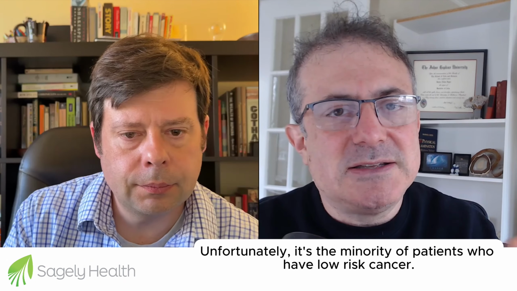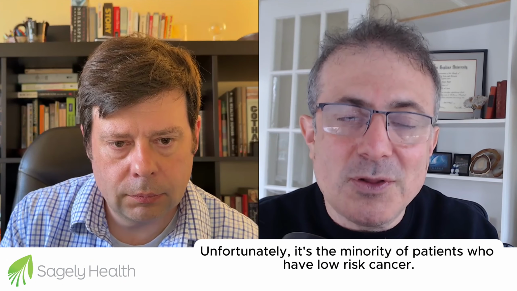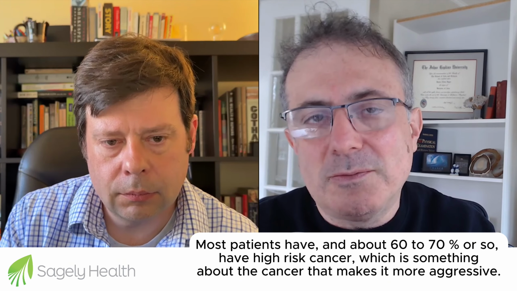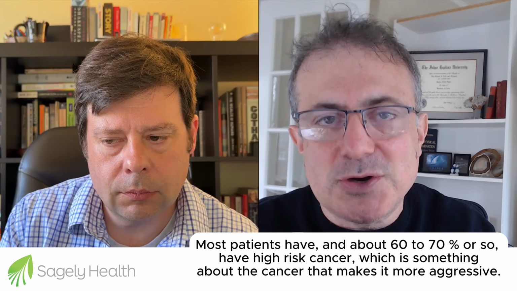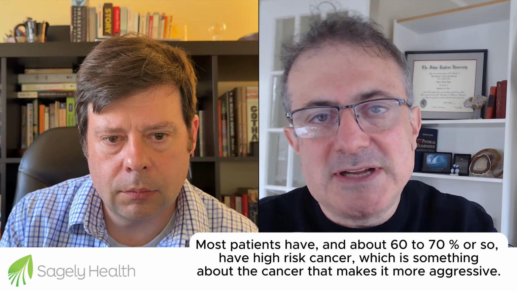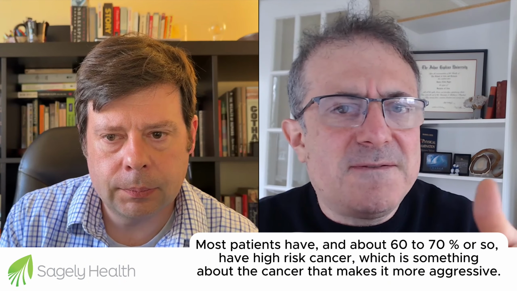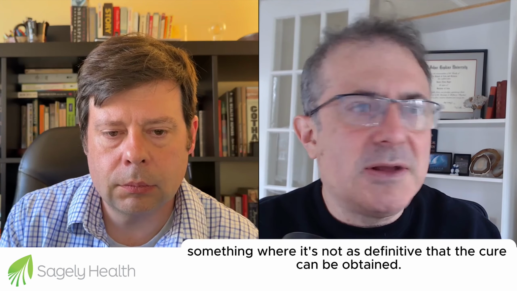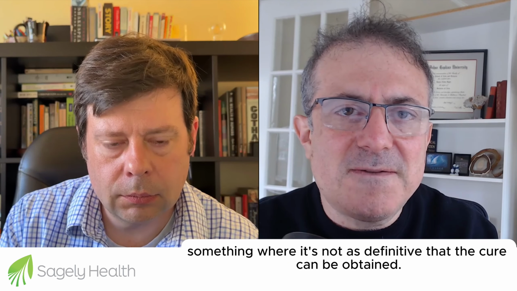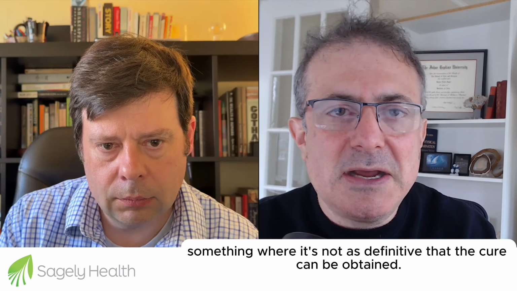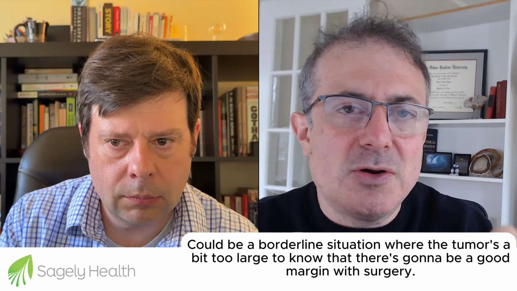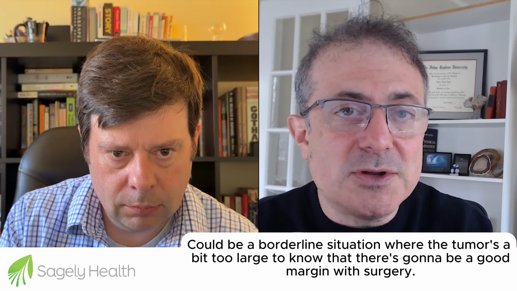Unfortunately, it's the minority of patients who have low risk cancer. About 60 to 70% or so have high risk cancer, which is something about the cancer that makes it more aggressive, something where it's not as definitive that a cure can be obtained. It could be a borderline situation where the tumor is a bit too large to know that there's going to be a good margin with surgery.